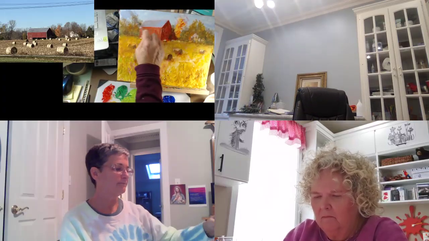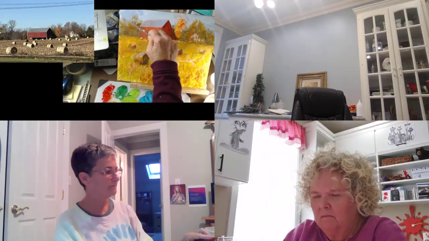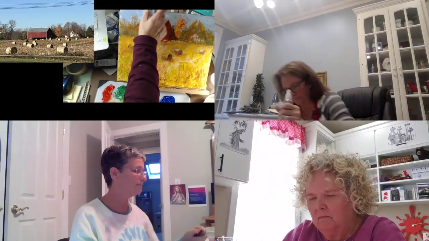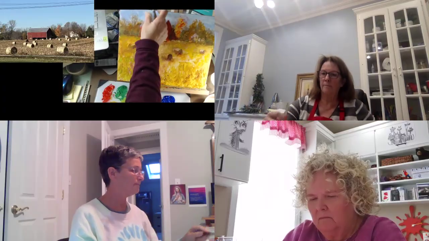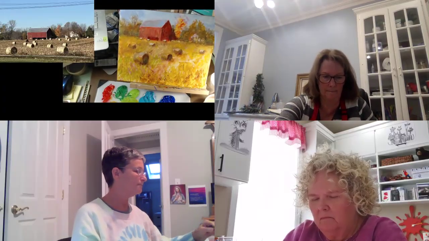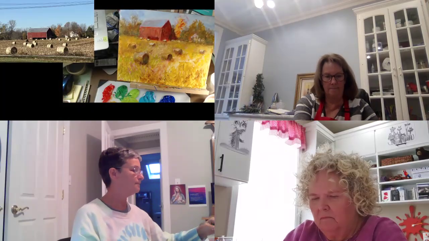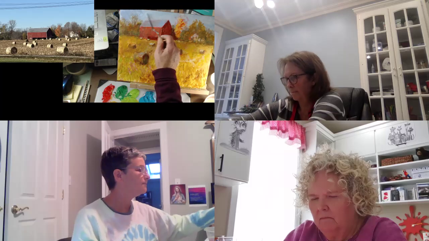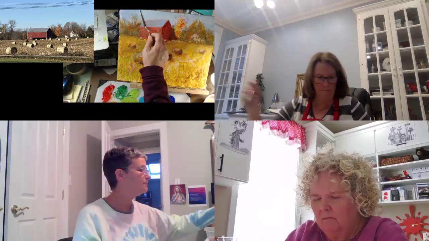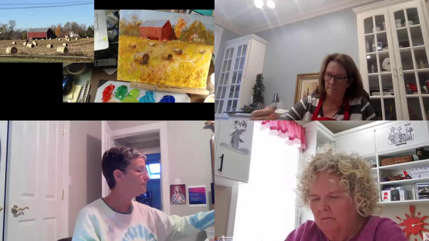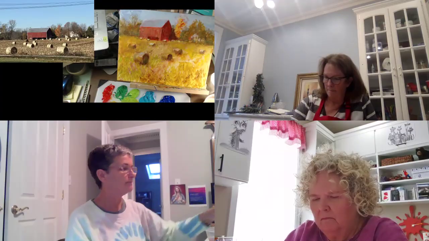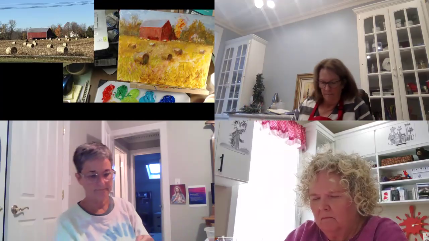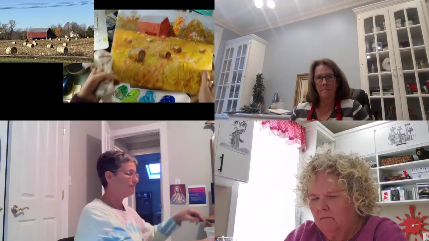Using a palette knife. Pull it down into the trees. Okay, palette knife skies are fun. It's actually kind of cool.